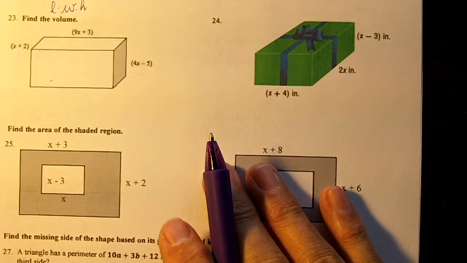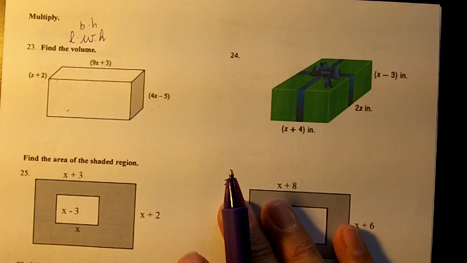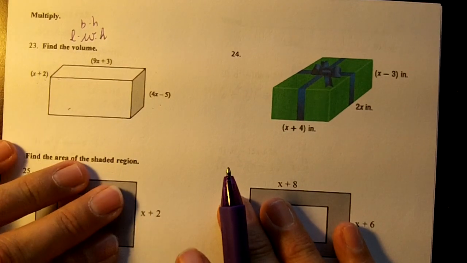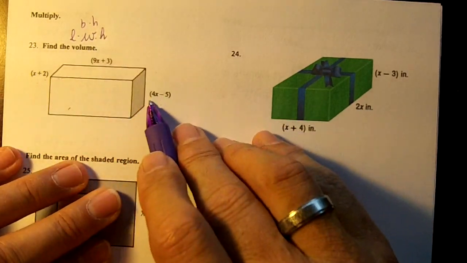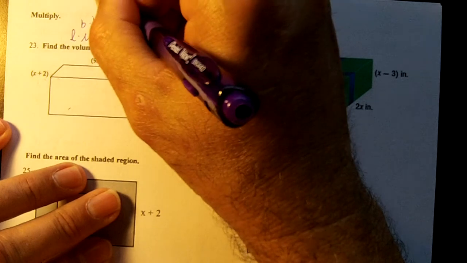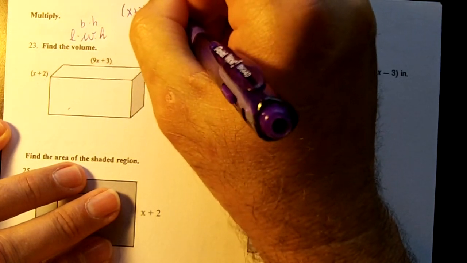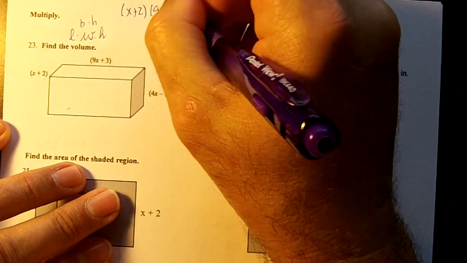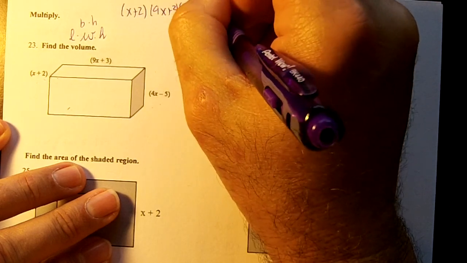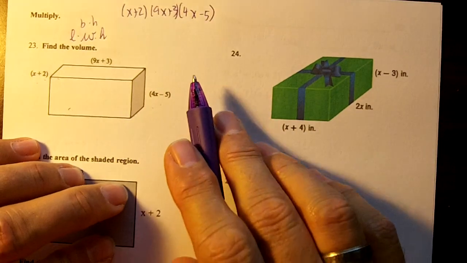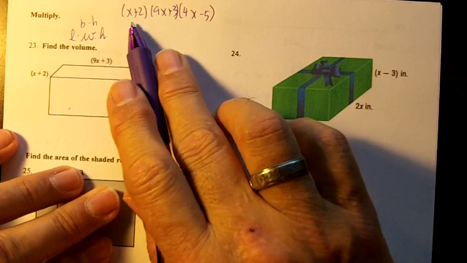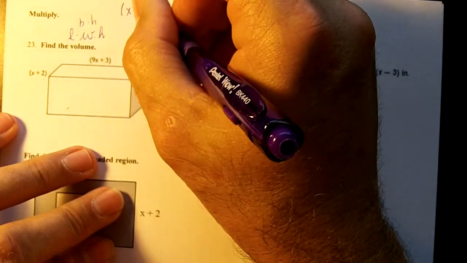Can I see the top of the page? No, let me move this up some, so I have room to do my work. So we're going to multiply these three terms together. So I'm going to do x plus 2 times 9x plus 3 times 4x minus 5. You see that? Yeah. So I'm going to multiply these two with the full.